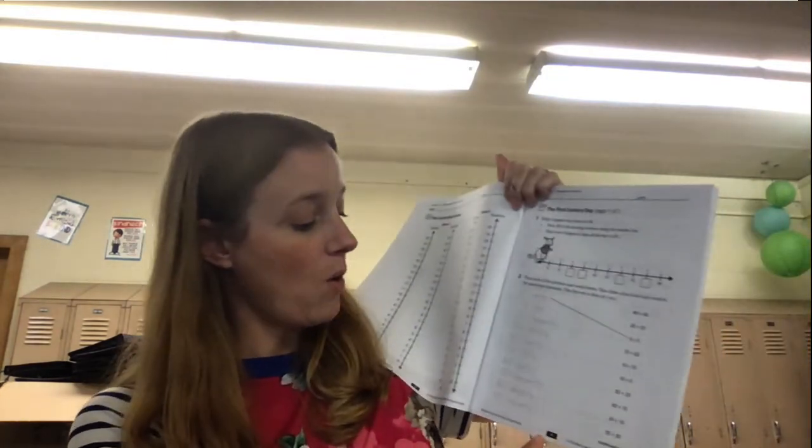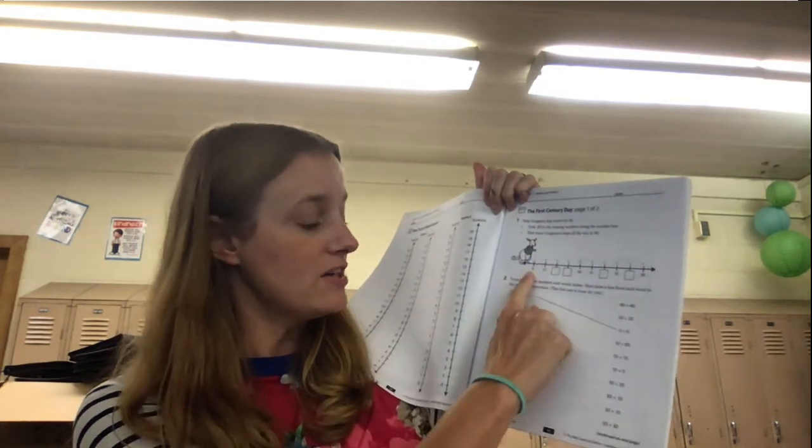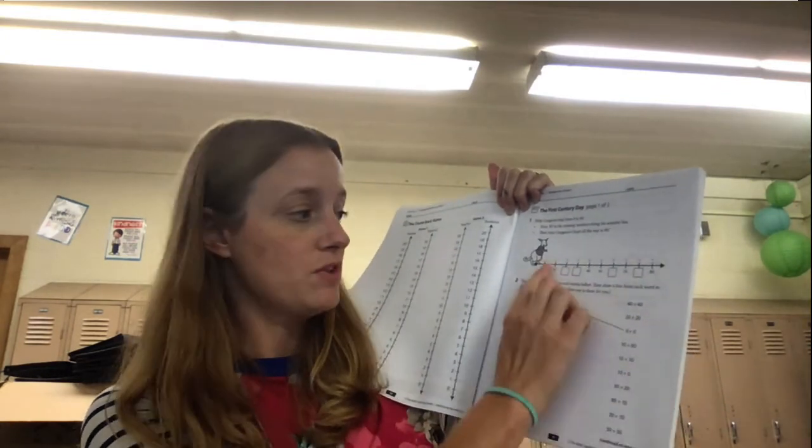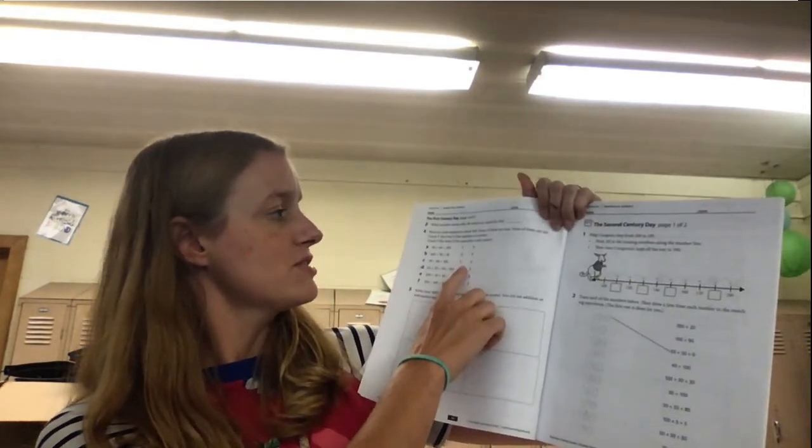So in your workbook today, in your number corner book, remember that is just your blue book like this, you're going to go on to page 11, which is the first century day. And you're going to trace these and try to make 100 with the kangaroo. You're also going to fill in these numbers, just like our number line here, by tens. And then you're going to flip to the back and you're going to answer some questions.